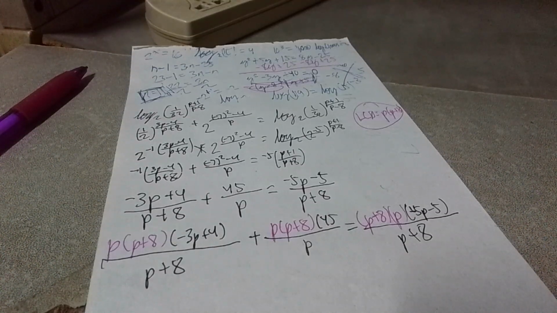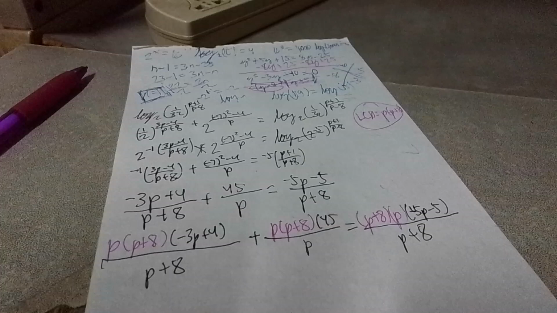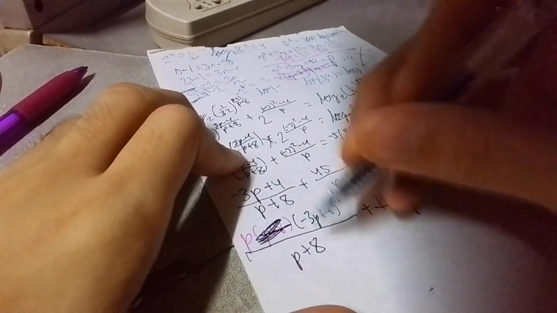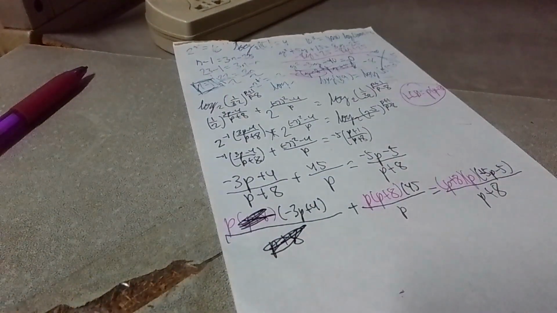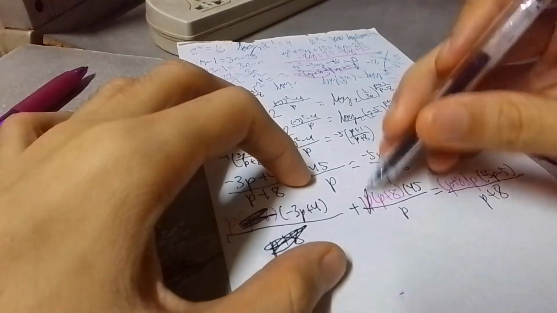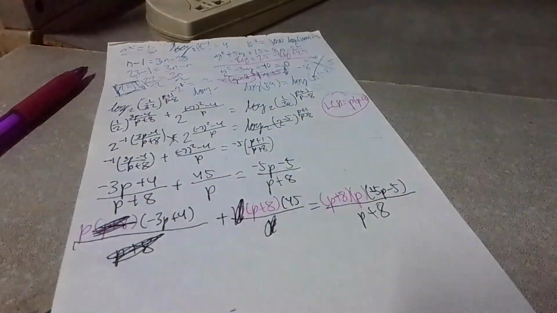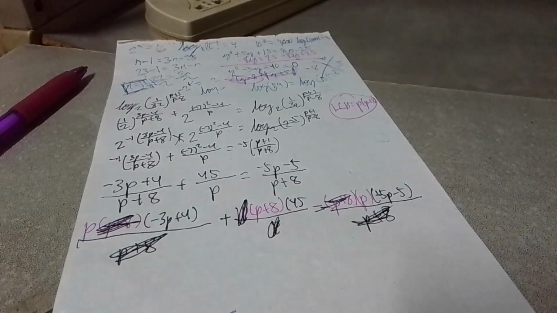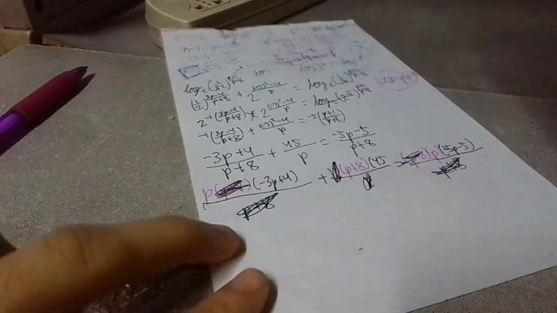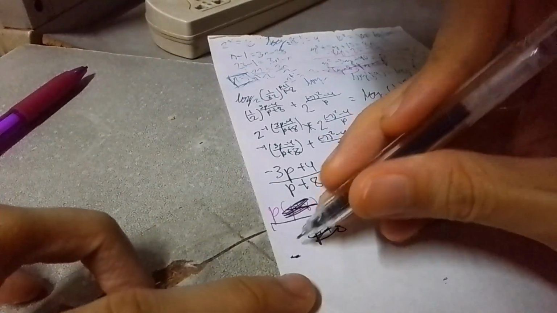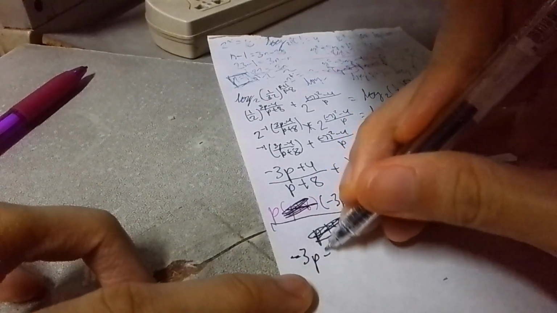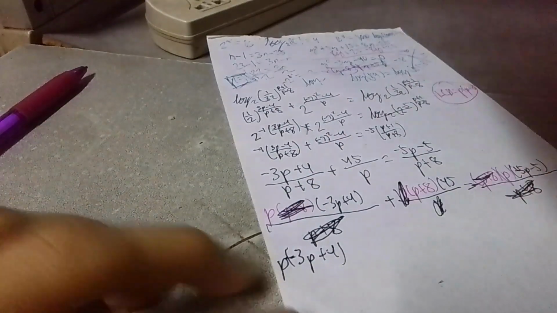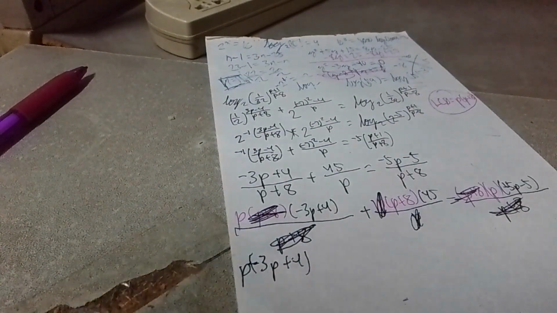Right? Now, whatever we can cancel out. Like this one, we have p plus 8 here, and this p plus 8, they're canceled. On the second hand, the p is canceled. On the right side, what can we cancel? The p plus 8. Very good. Now, we just have to multiply. So, we have this, negative 3p plus 4 multiplied by p. Right? That's on the left side, the first term.